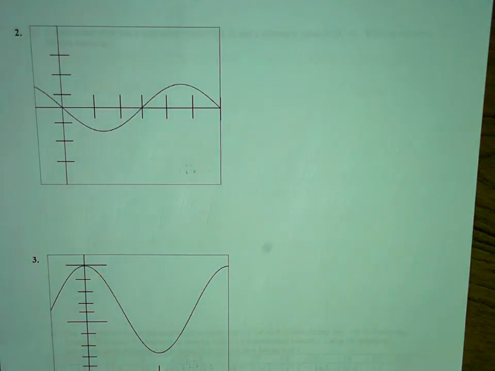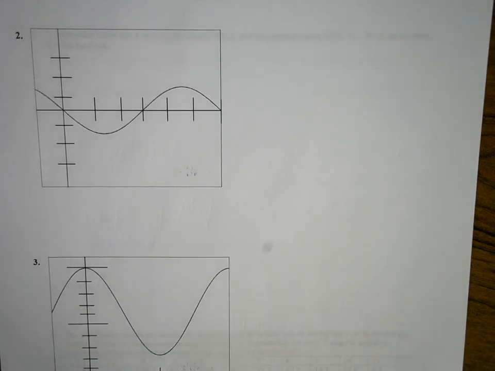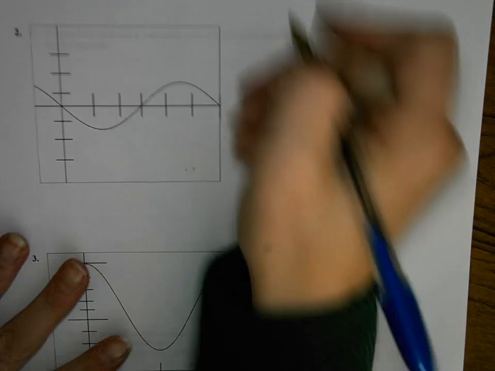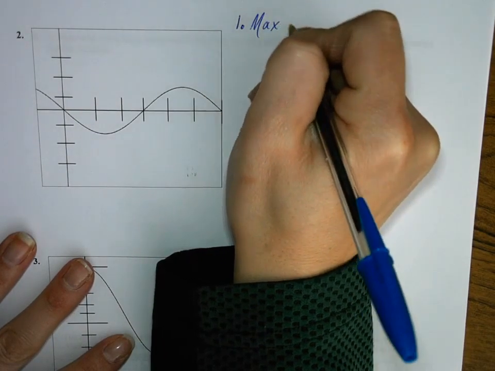All right, let's try number 2 here. Another beautiful one. All right. So looking at number 2 here, what's the first thing we're going to do? All right, need our max and our min. Ashlyn, what is that max?